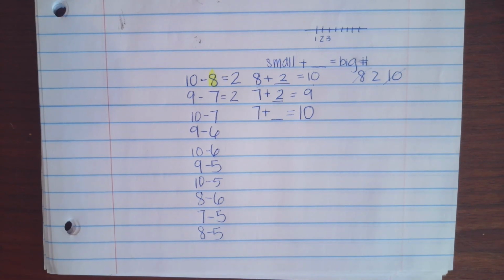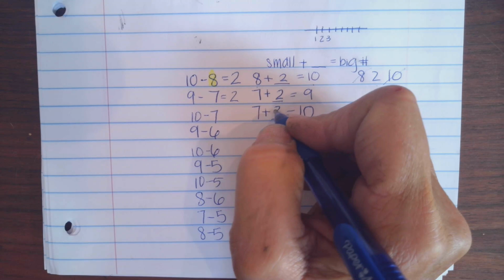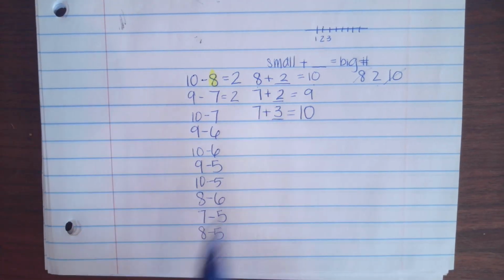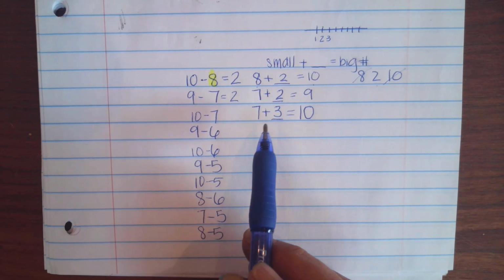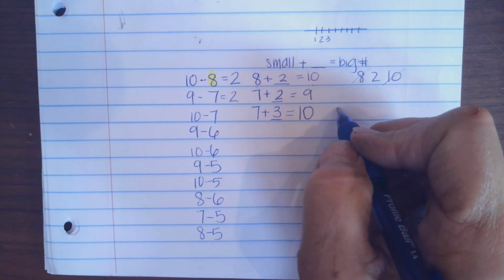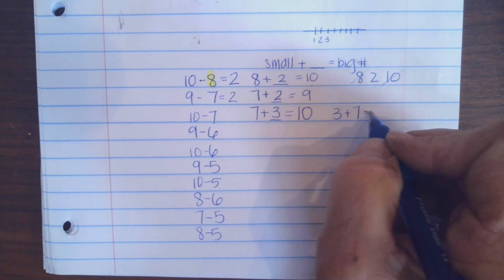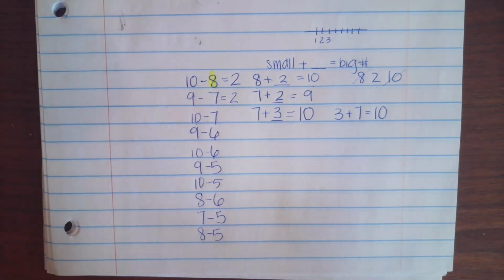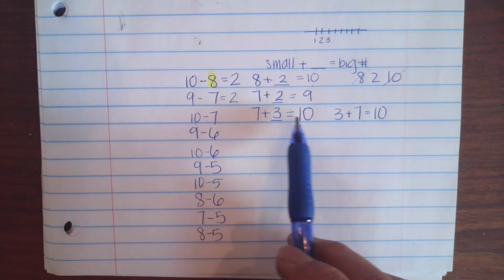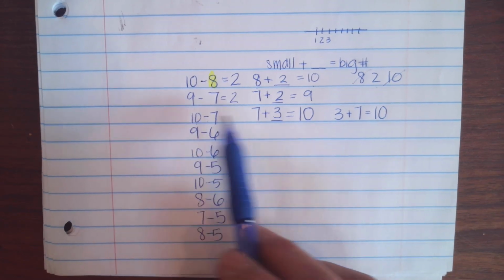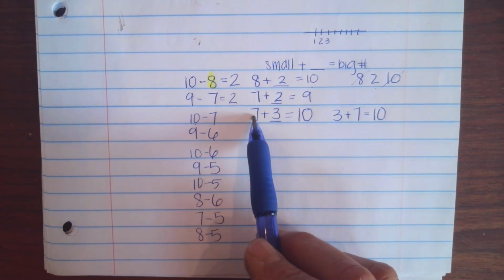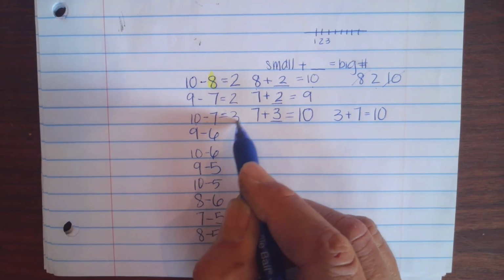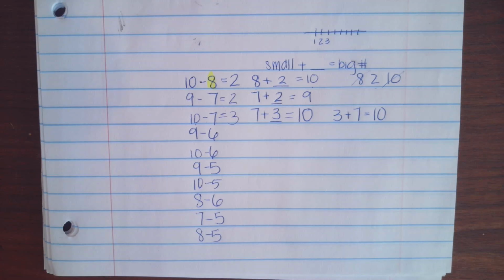We don't use our fingers. We use our brain. We use just counting up. How many did we count up? We counted up 3. And 7 and 3 and 10 are a fact family. So if we have 7 plus 3 equals 10, 3 plus 7 equals 10. And then we have 10 minus 7. What has not been used of our fact family of 7, 3, and 10? We have our 10 used. We have our 7 used. 3 is the answer.